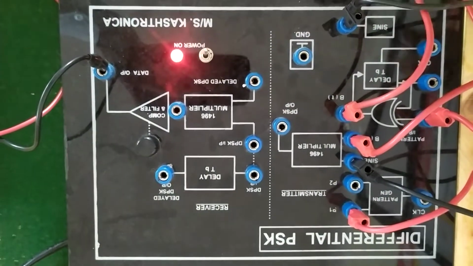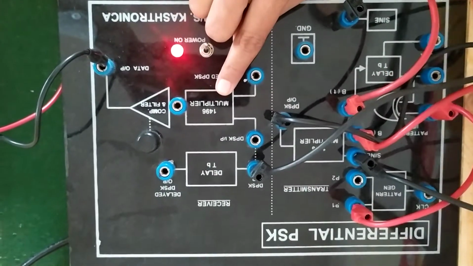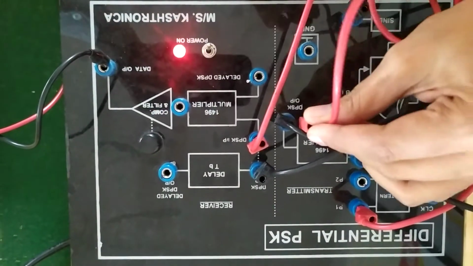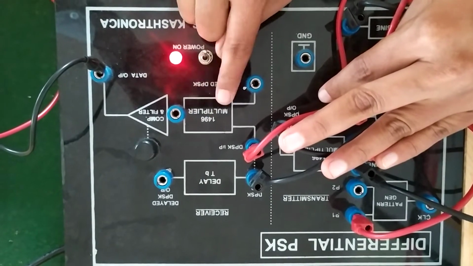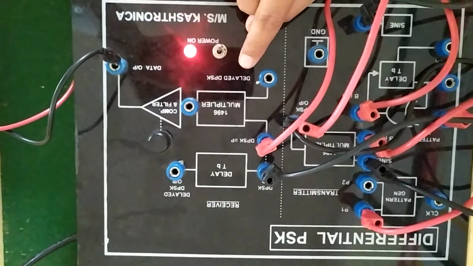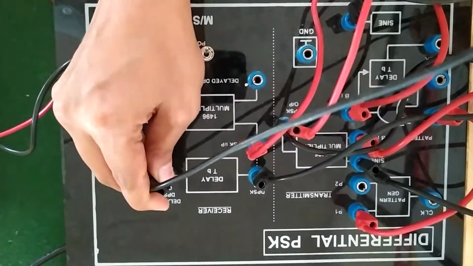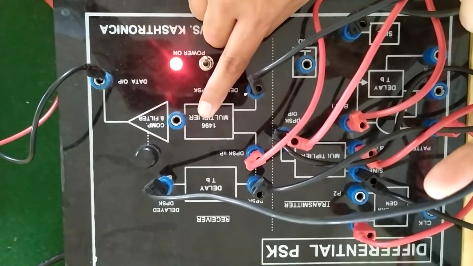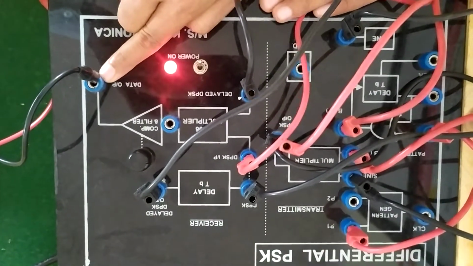The DPSK input is given to the delay as well as to the multiplier 1496. So this signal is given to two blocks: the first one is the delay of TB and the second one is the 1496 multiplier. The second input to this multiplier is the delayed DPSK signal. At this output we are getting the DPSK demodulator output.